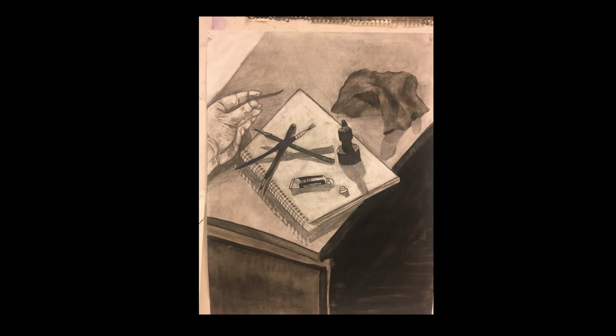And here is also another student. This is actually very high level, very, very hard to do, to draw your own hand. She'd actually been drawing for a while. So this is not a beginning drawer, but it was for the class. And so I just wanted to show you the composition, the way that the desk fills up the whole page, but then also goes off the page.